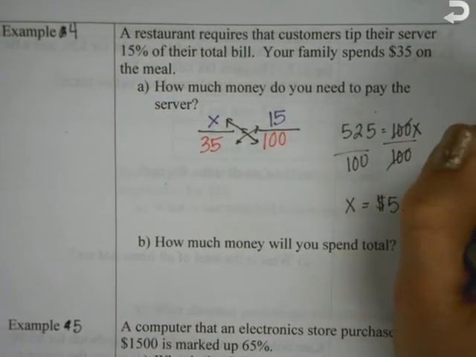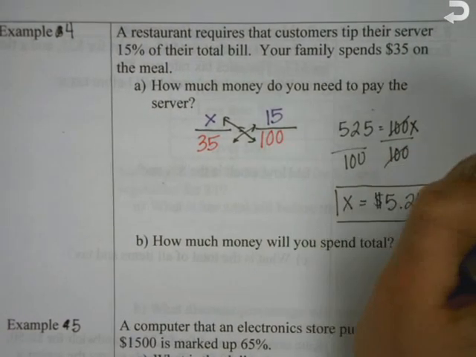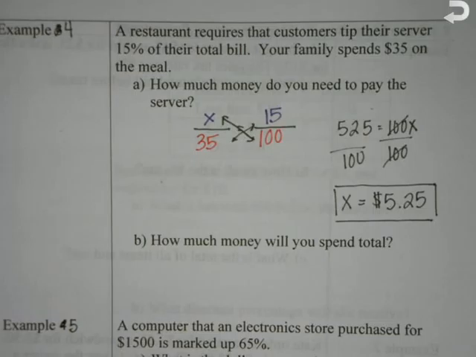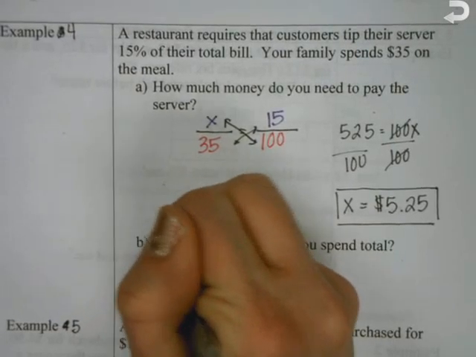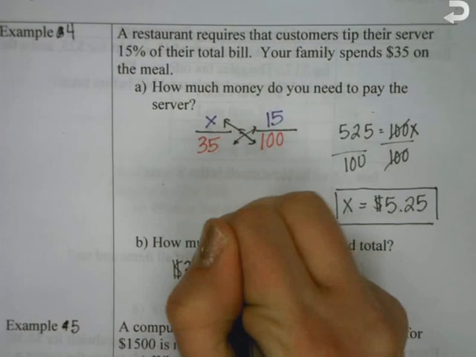Okay, so how much will you spend total? What are we going to do? We need to add it together, so that is $35 plus $5.25, which gives me $40.25.